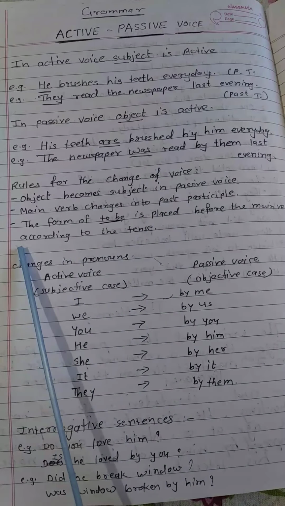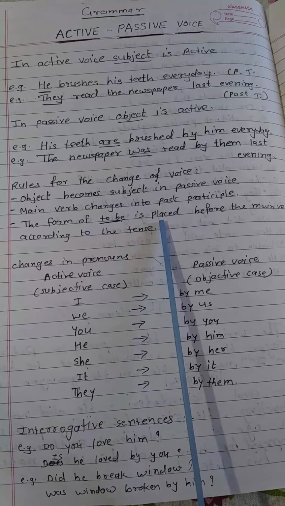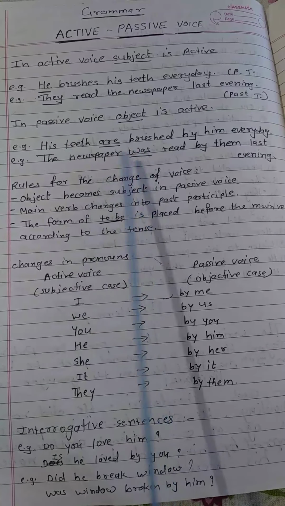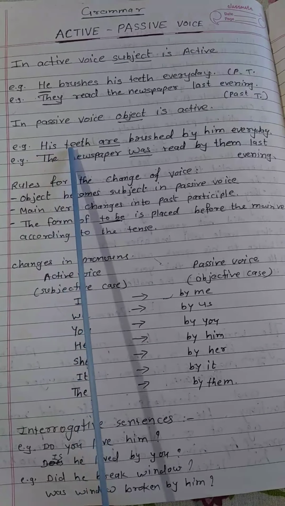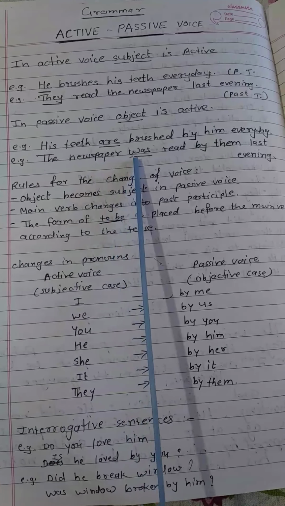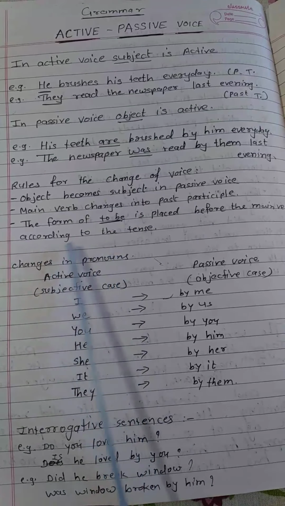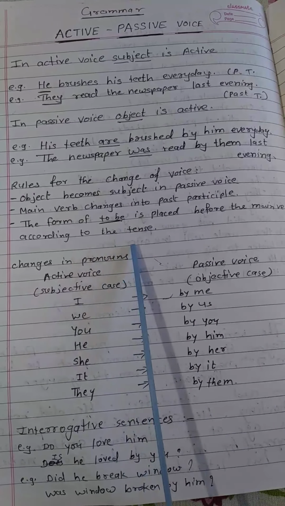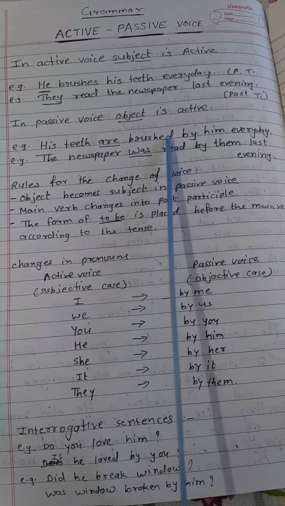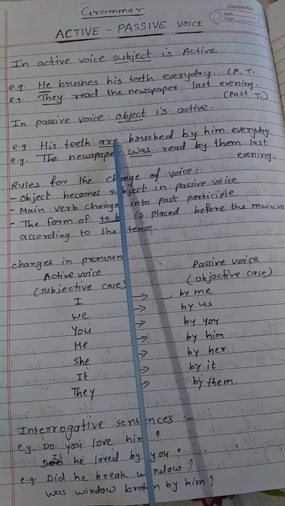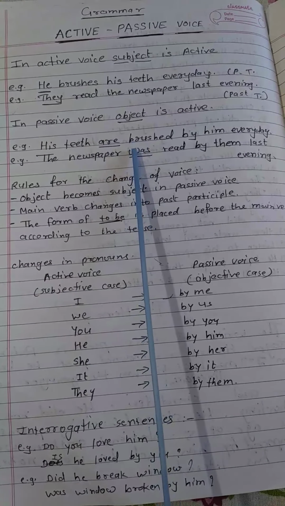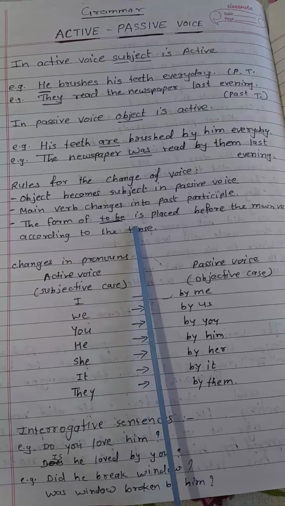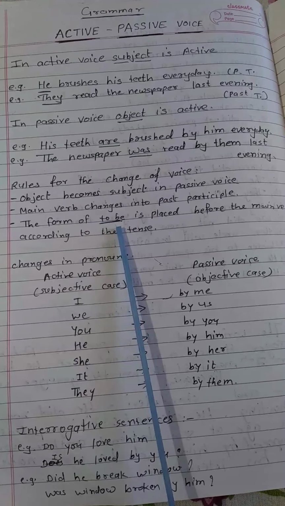Fine. The form of to be is placed. This is the form of to be. See, this one, and this is used according to this. If plural, then plural. If singular, then singular. Fine. So before the main verb, according to the tense, this is present, so is, am, are. This is past, so was or were. Fine. So according to the tense, we are supposed to use to be forms.